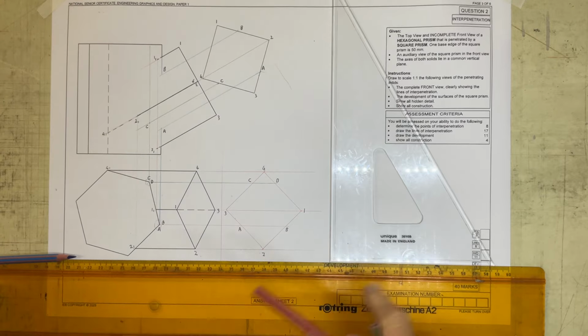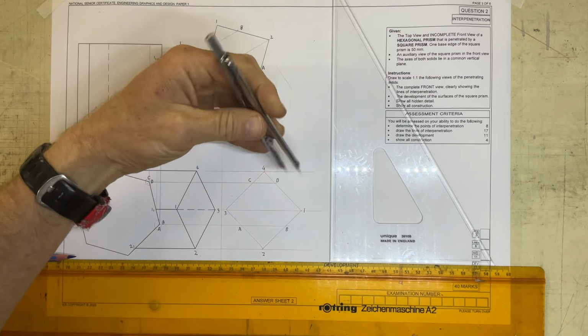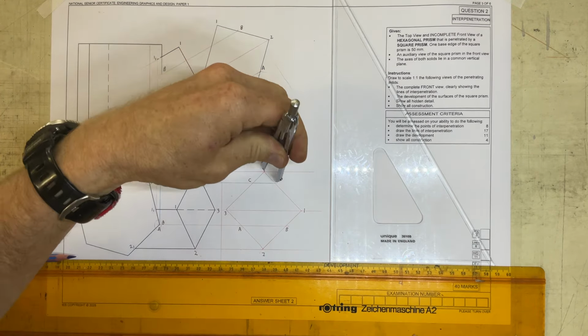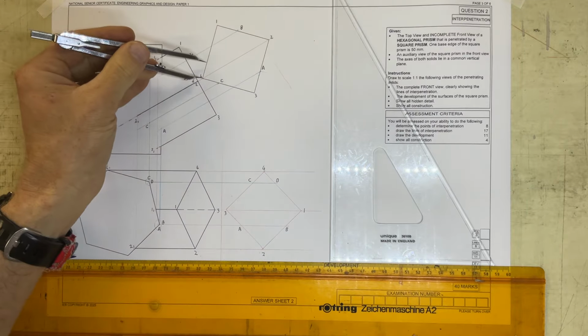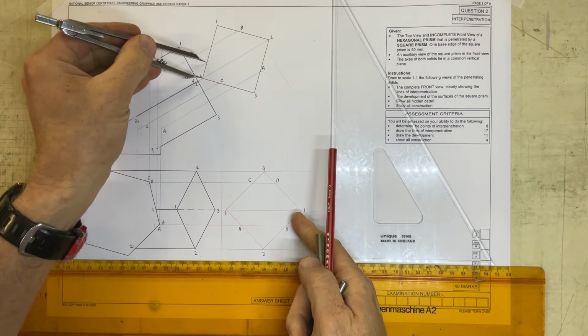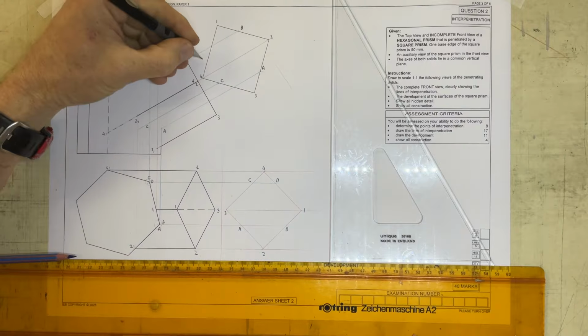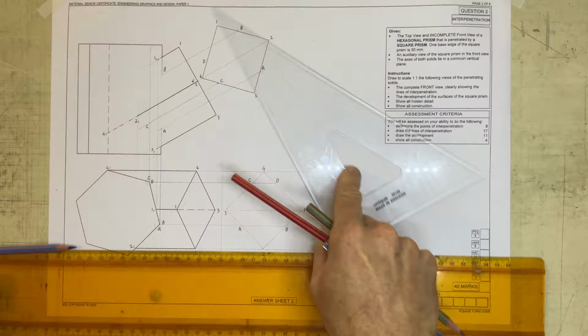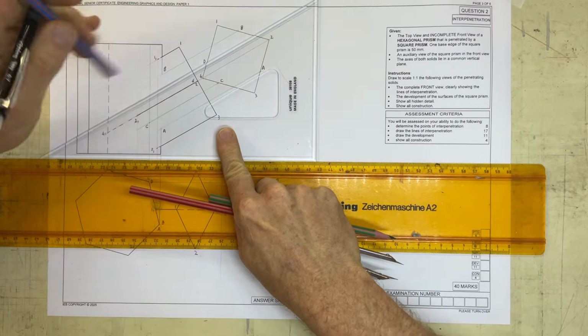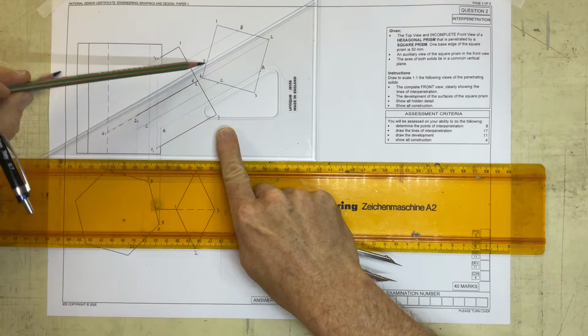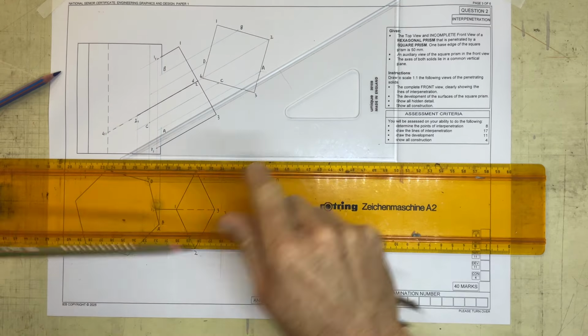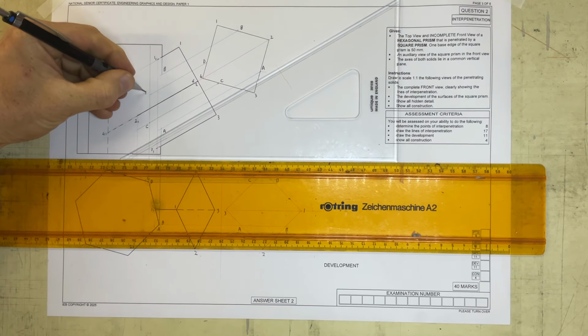D, same story. I'm going to take this distance from 4 going towards D, 4 going towards D in the direction of 1. Label that point over there, D. You're going to take that down into this view over here. Let's just use that green. There we go, coming down, and there we have D over there.